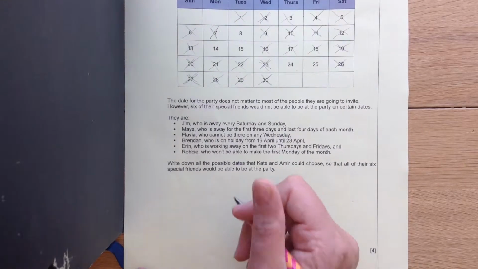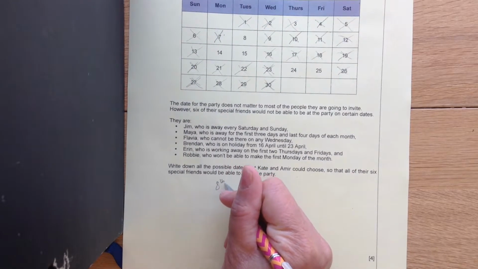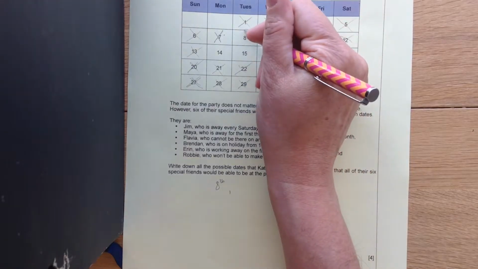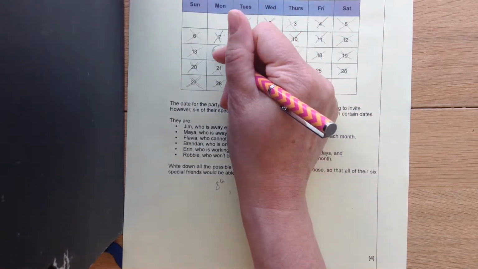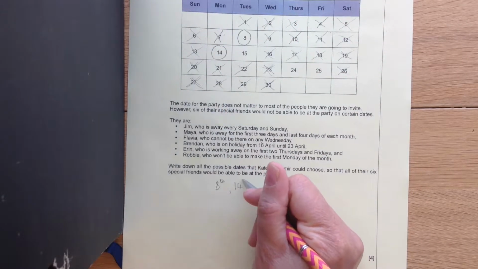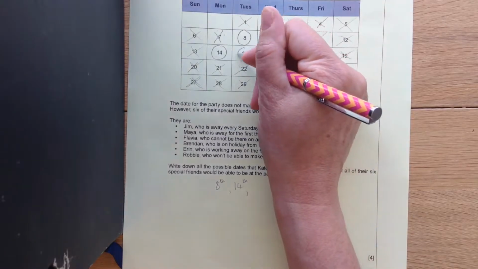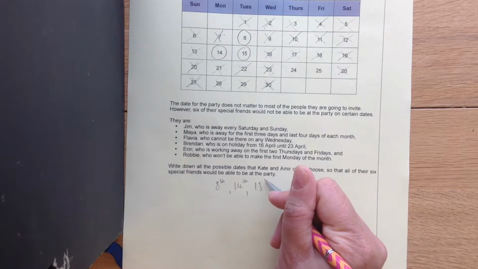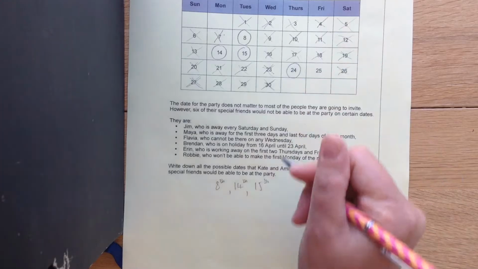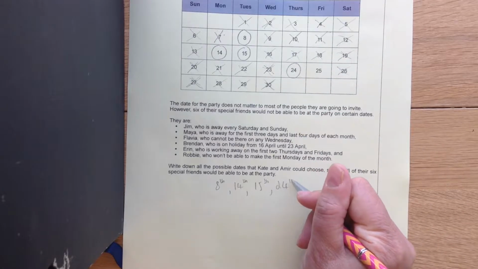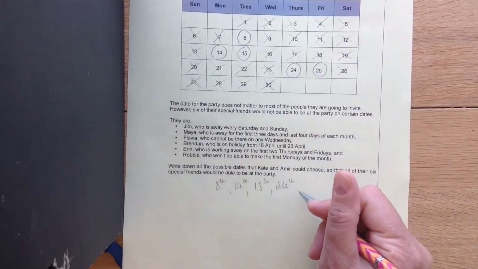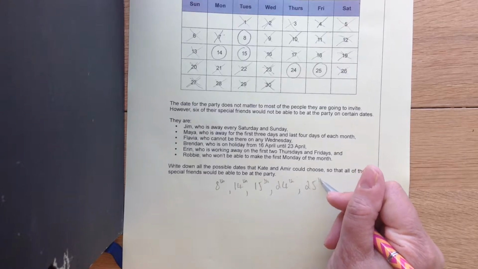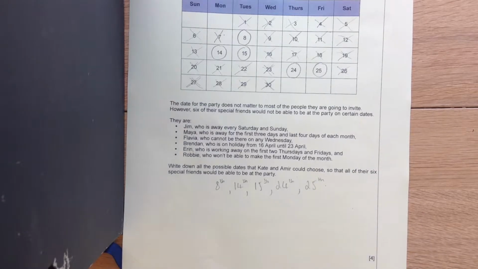So they could choose the 8th. They could choose the 14th. They could choose the 15th. They could choose the 24th. And they could choose the 25th. Make sure that when you're given a question like this, you do use the calendar and you do cross the days off, else it'll be really tricky to do.